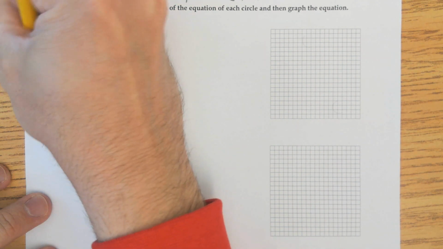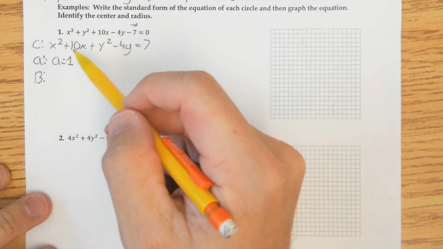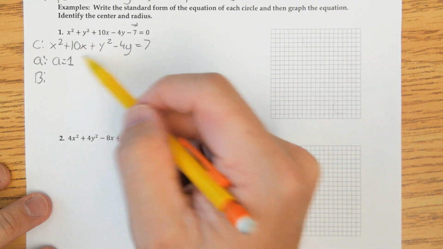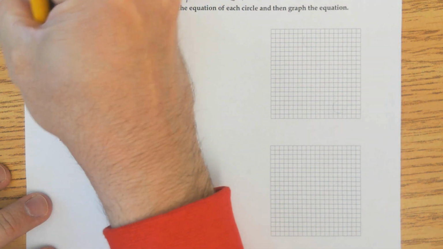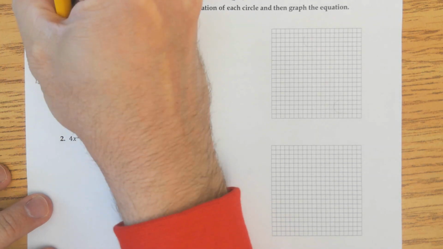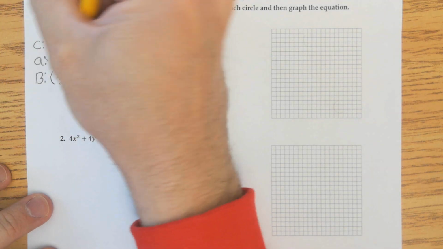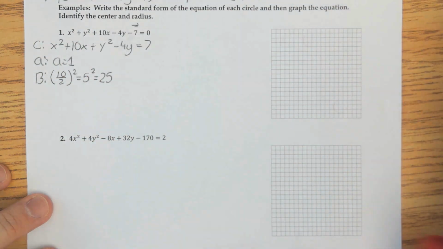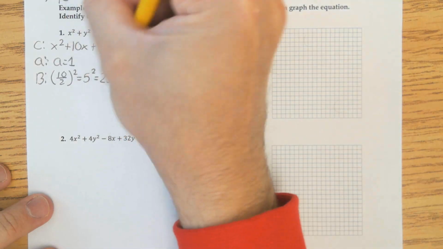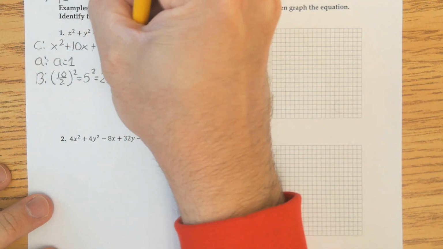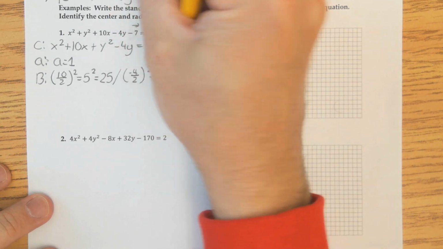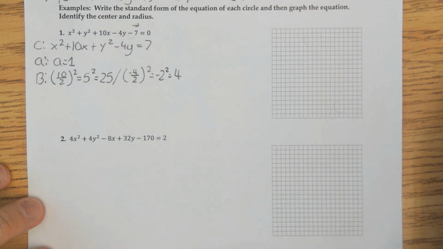And now b. So now we're going to take both of the coefficients that are next to the single variable, so 10 and negative 4, and divide them by 2. So I'm going to do 10 divided by 2 to the second power. 10 divided by 2 is 5, 5 squared equals 25. Do the same thing for the y value too. So negative 4 divided by 2 to the second power gives you negative 2 to the second power, positive 4.